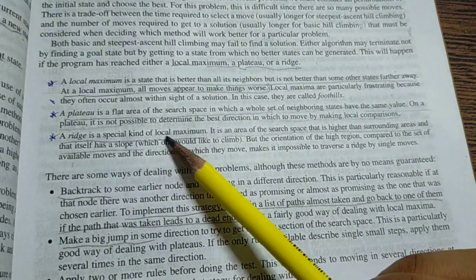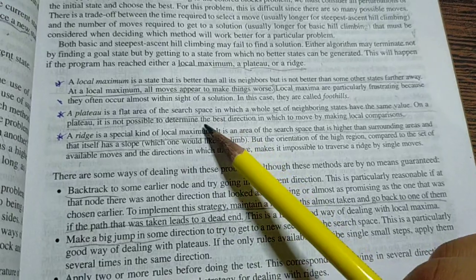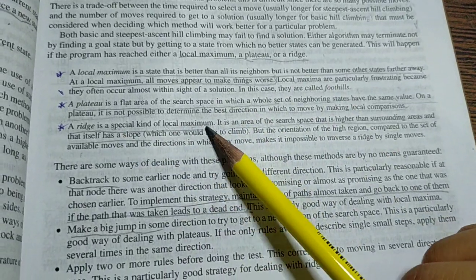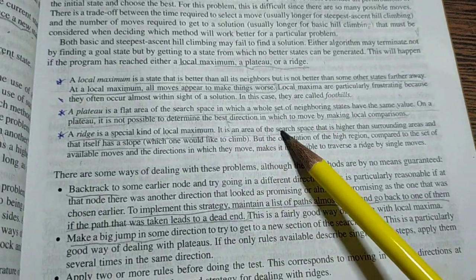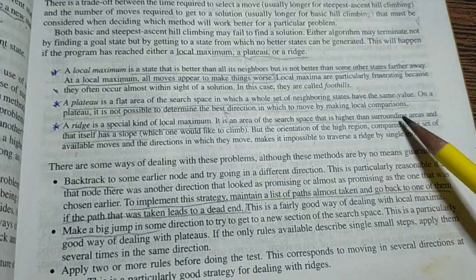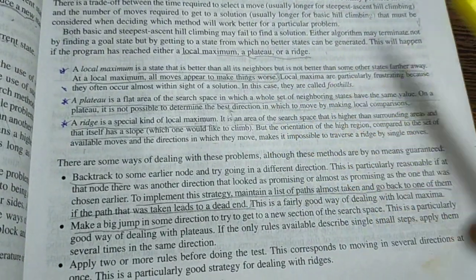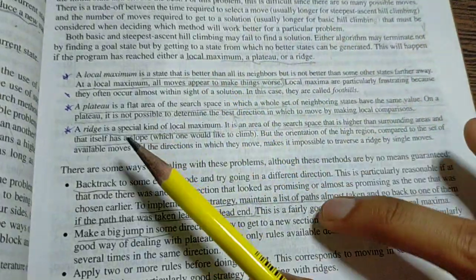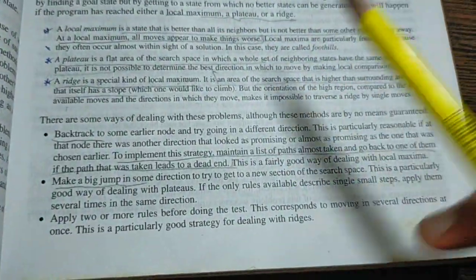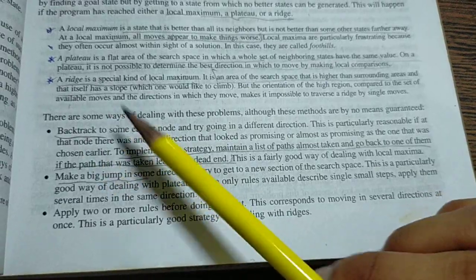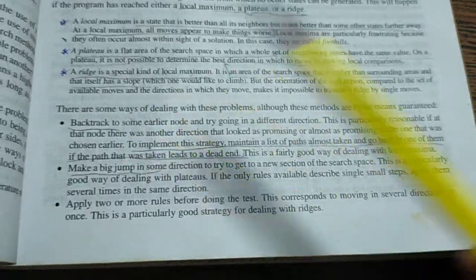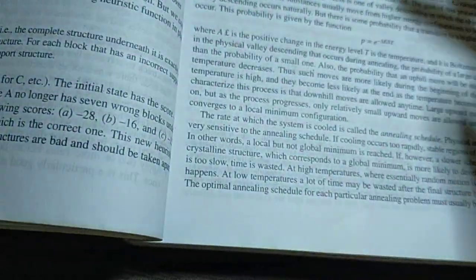Ridge is a special kind of local maximum, as it is an area of the search space that is higher than surrounding areas. Its area is normally higher than the other search states. This is called a ridge. Backtrack, as I said in previous videos, is searching for loopholes. The last one is simulated annealing.